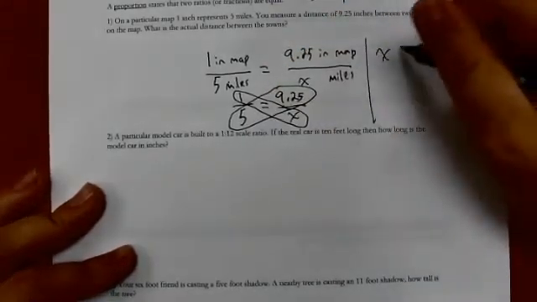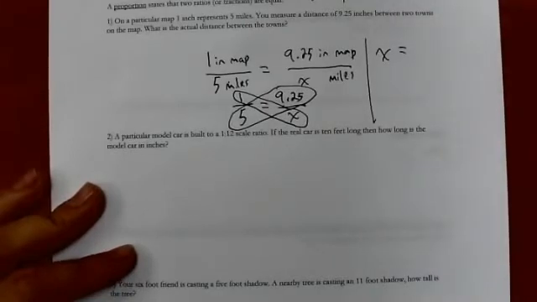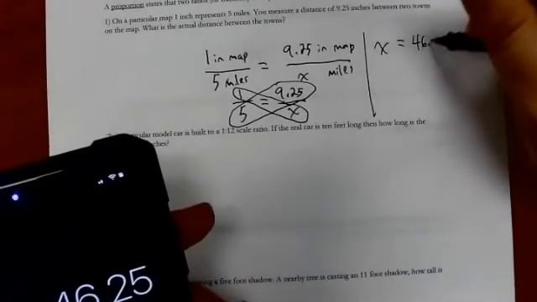1 times x equals 5 times 9.25. So let me see here. Pull my calculator out real quick. So that's going to be a little over 50, I do believe. Let me go ahead and confirm that. 5 times 9.25. I'm sorry, a little over 45, I should say, and you get 46.25. And there's our answer.